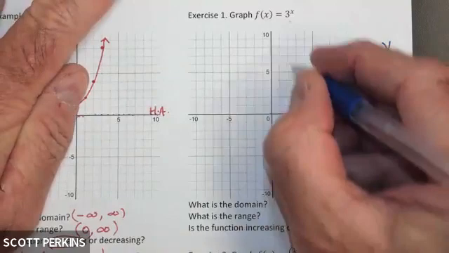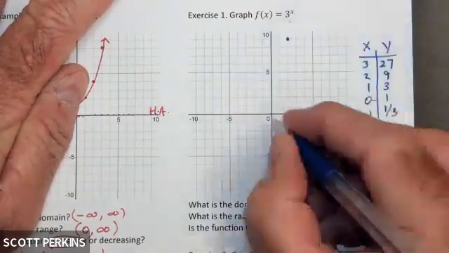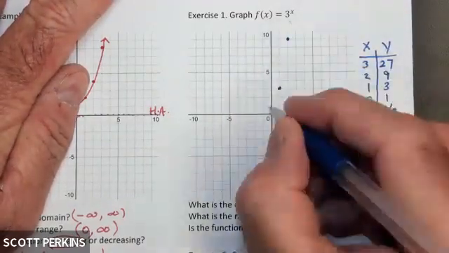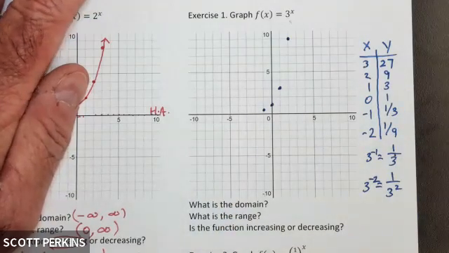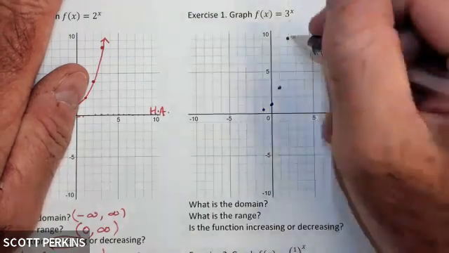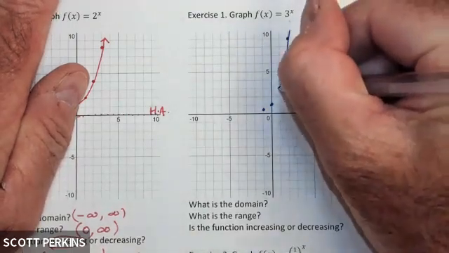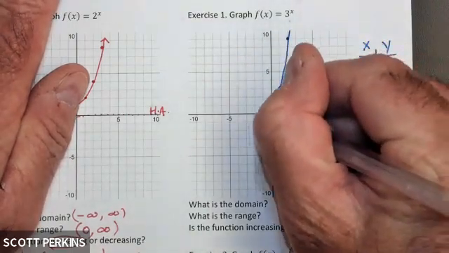So 2 and 9, there's my first value. 1 and 3, second value. 0 and 1, negative 1 and a third. I'm not going to bother with the 1/9 because I'm not that good of a drawer. So this is what this is going to look like. It's another J curve.